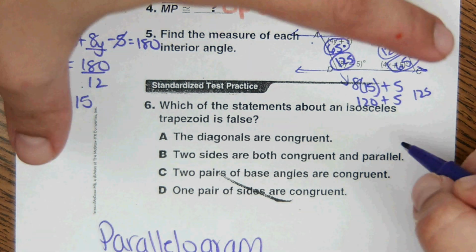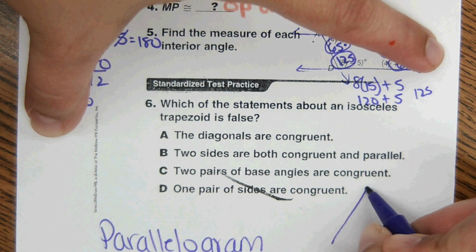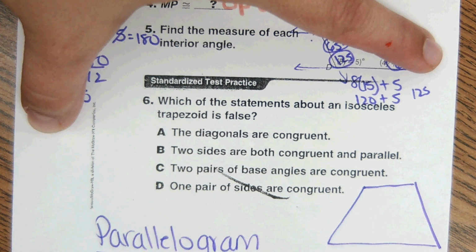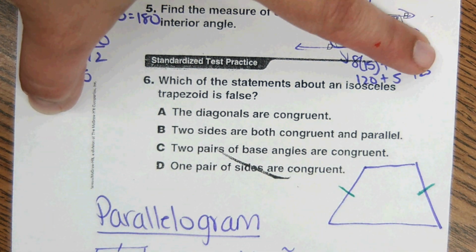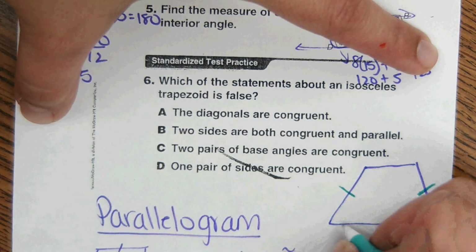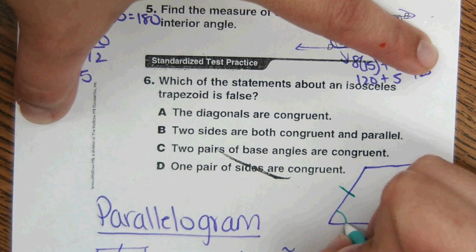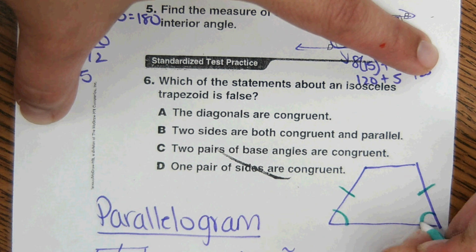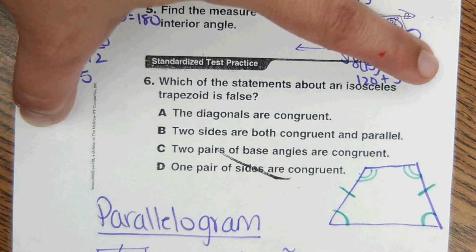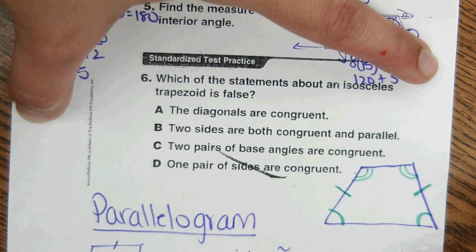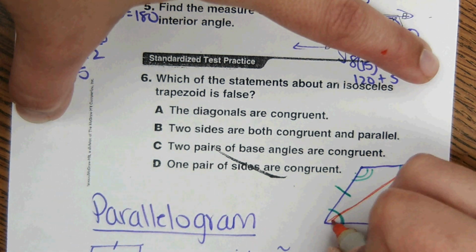Okay, number 6, which of the statements about an isosceles trapezoid is false? Okay, so reviewing some things about isosceles trapezoid. So here's a trapezoid. If a trapezoid is isosceles, that means that this side is the same measure as this side, and those are the same length. In an isosceles trapezoid, the base angles are also the same, so this angle is the same measure as this one. These are base angles, and then this angle is the same as this one. These are another set of base angles.